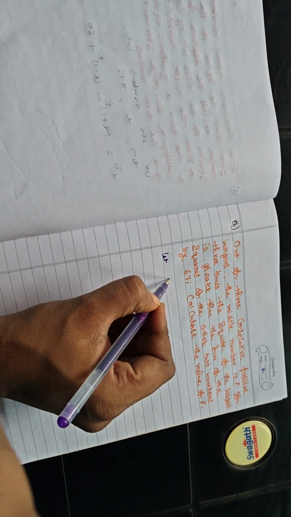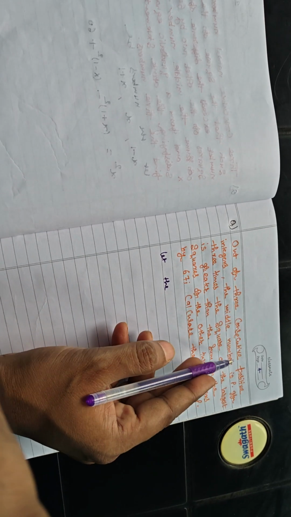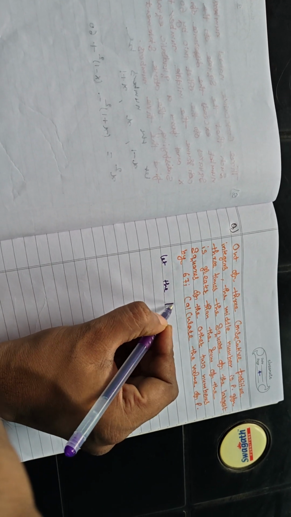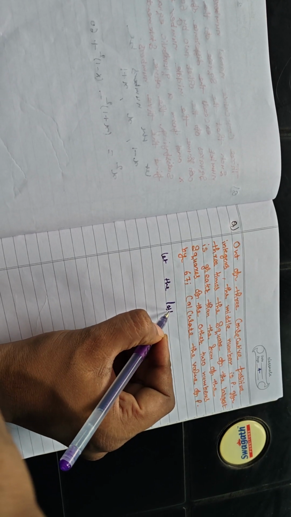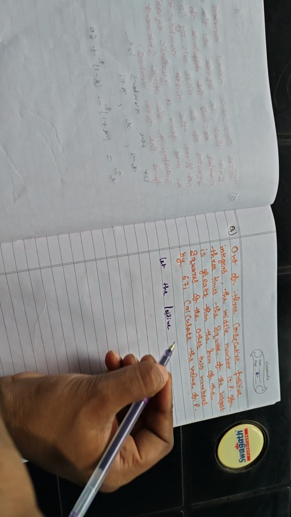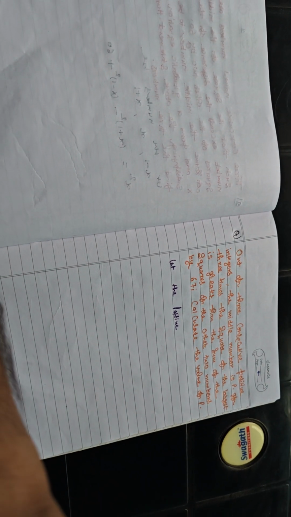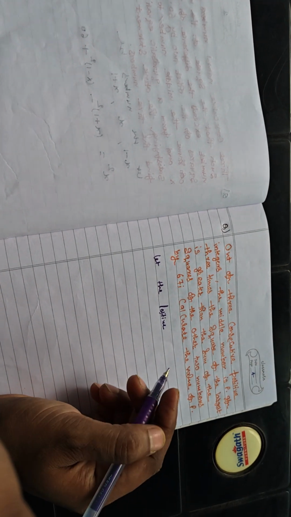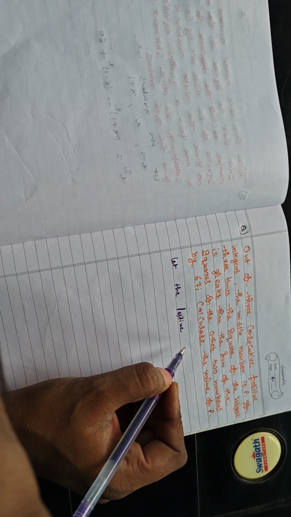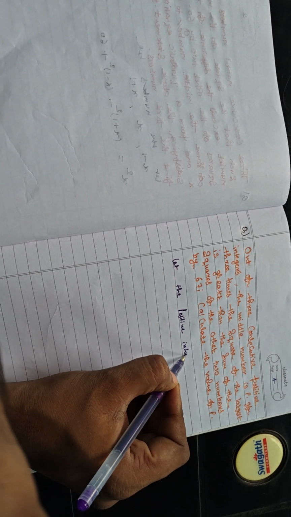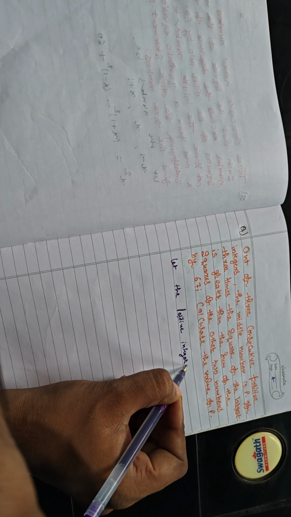Let the three consecutive positive integers be considered. Here they are positive integers, so we can't consider a negative value if the quadratic gives a negative solution. We just consider the positive value.